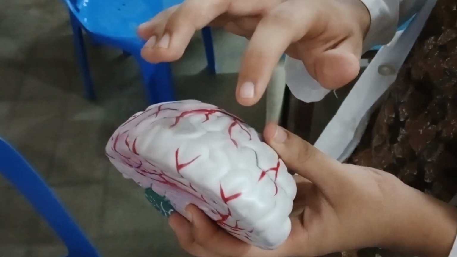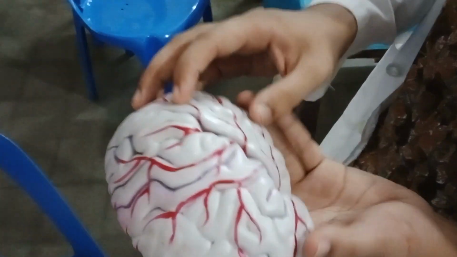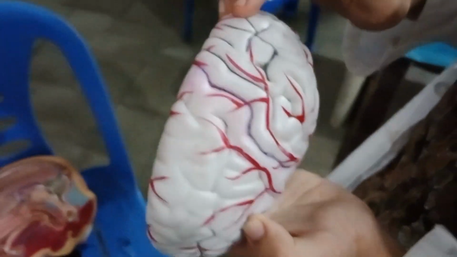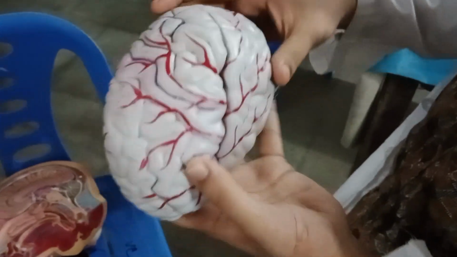Superior frontal gyrus, middle frontal gyrus, inferior frontal gyrus, superior temporal gyrus, middle temporal gyrus, inferior temporal gyrus, and that will be superior parietal lobule and inferior parietal lobule.